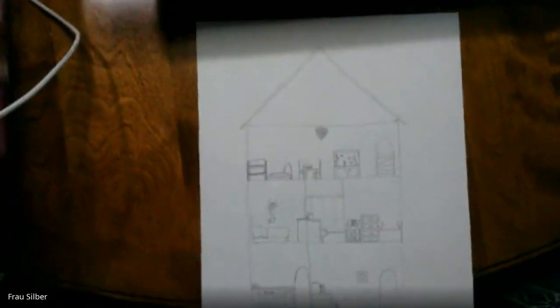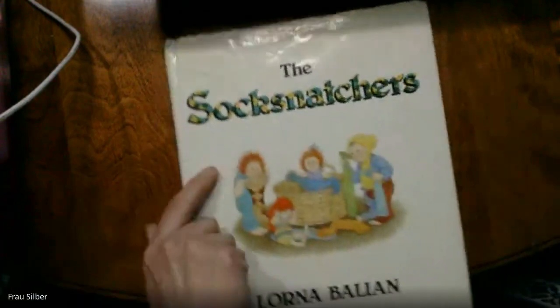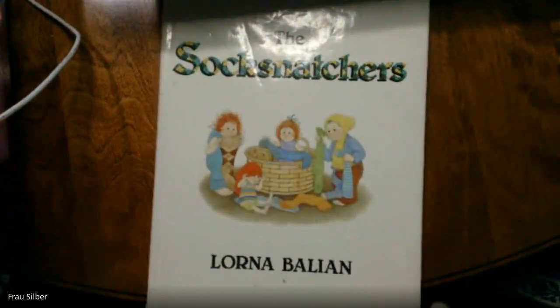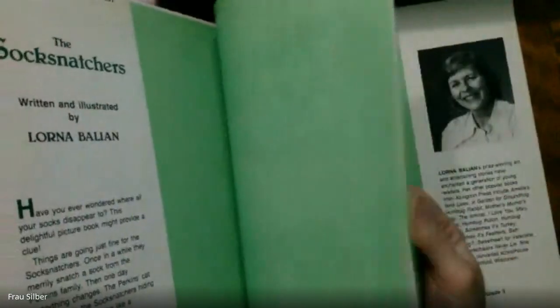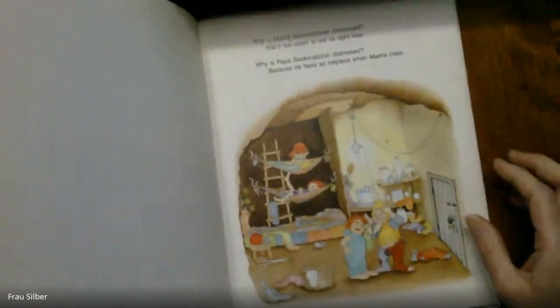I am going to share with you now one of my favorite books. It's called The Sock Snatchers by Lorna Balian. She wrote the story and she illustrated the pictures.